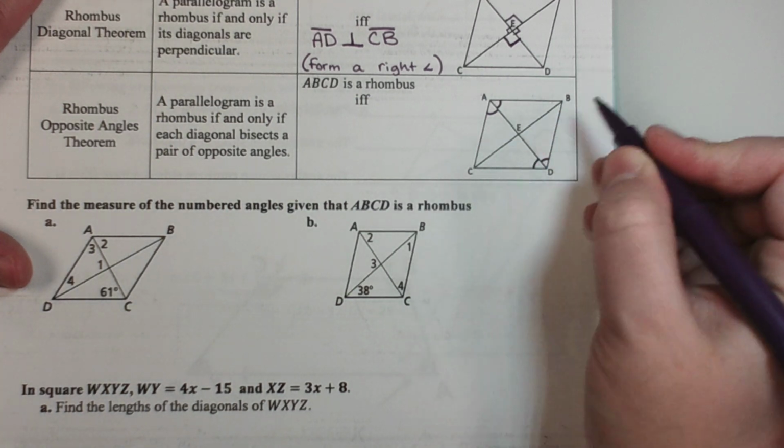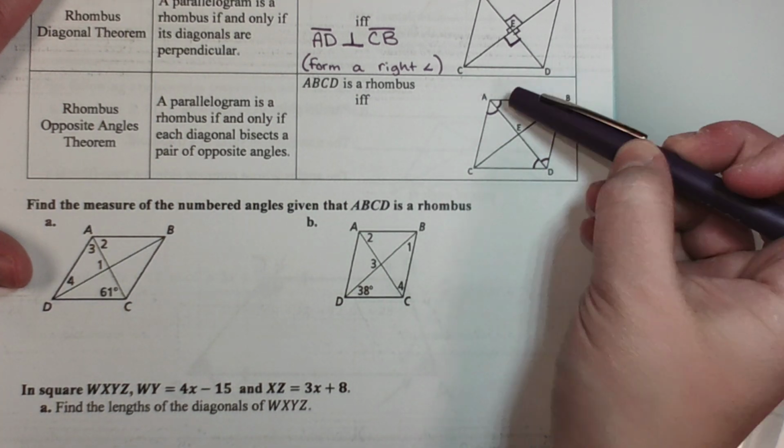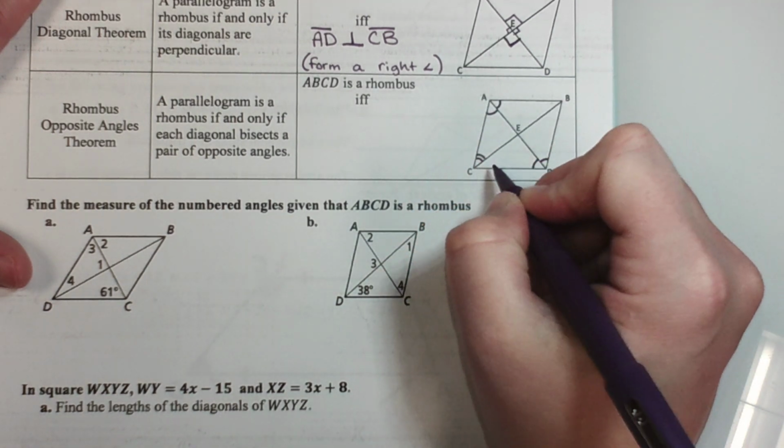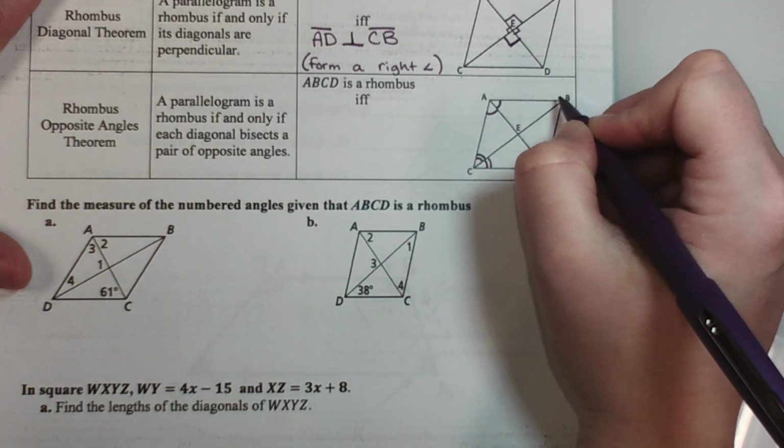It's also true with the other diagonal, but they're a different congruence. So I'm going to do the double congruent marks for this one.